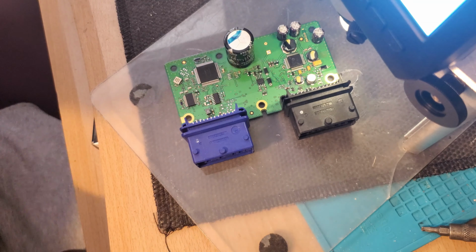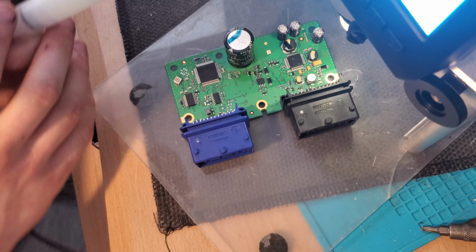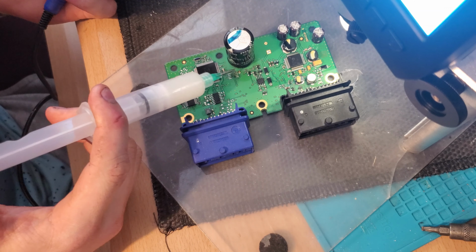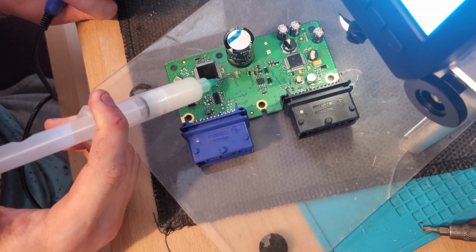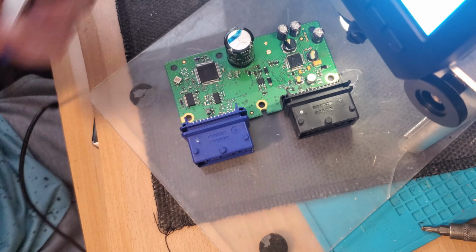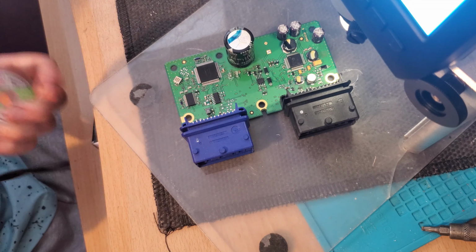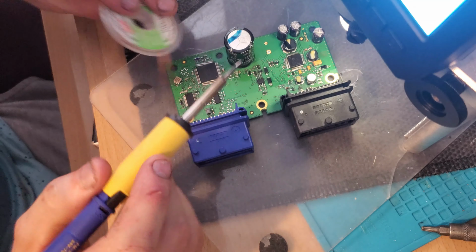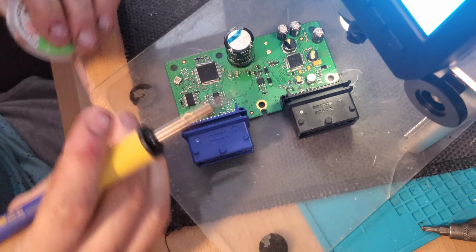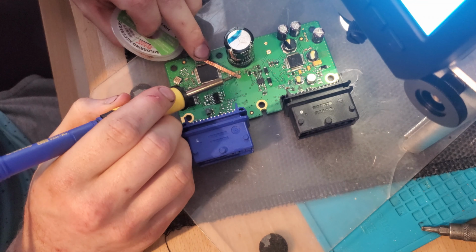Okay, so as always, before we put anything back on the board, we want to clean the old flux off, the old solder. Let's put a bit of new flux down, get it nice and hot, suck the old stuff up.